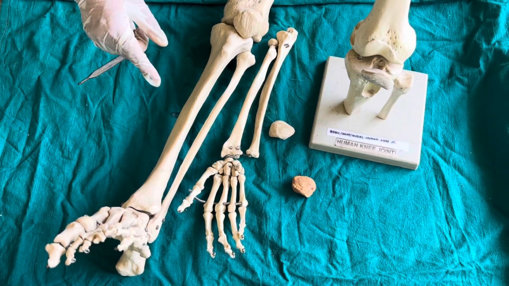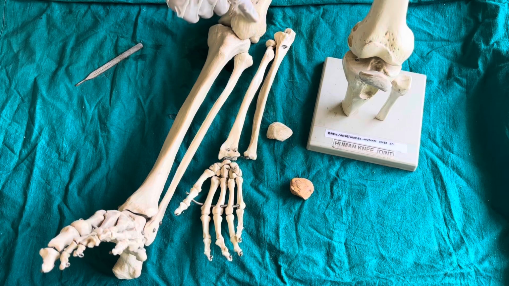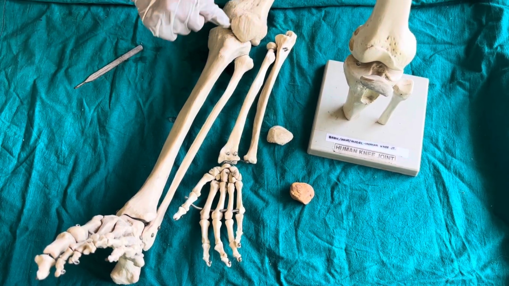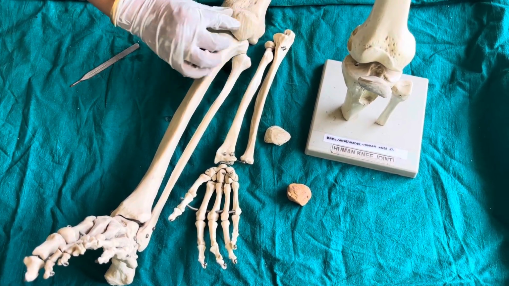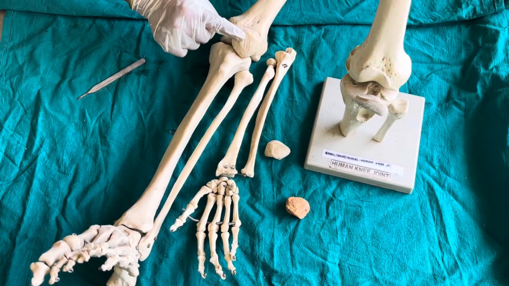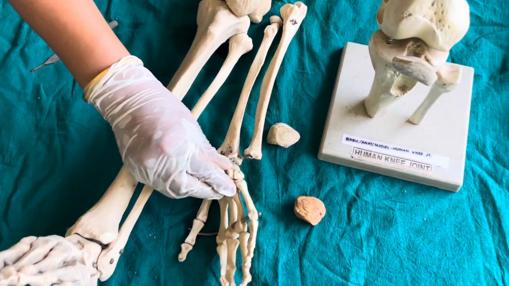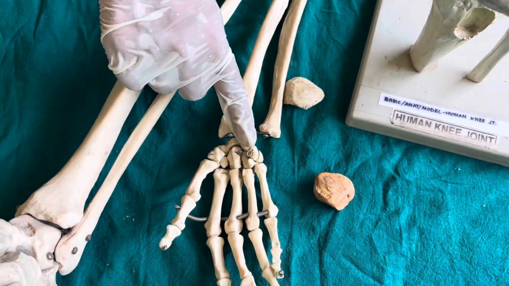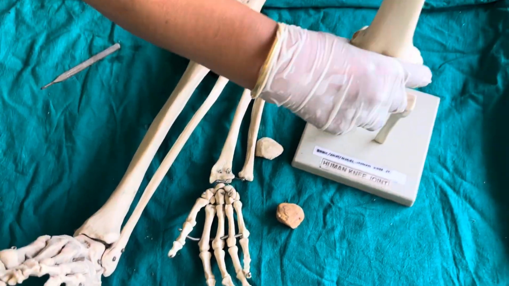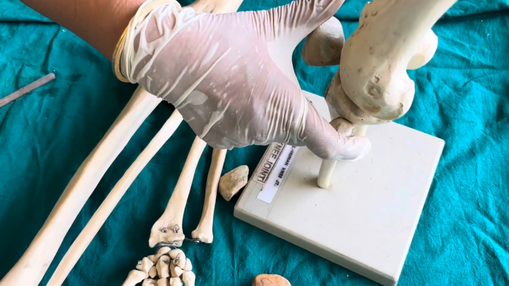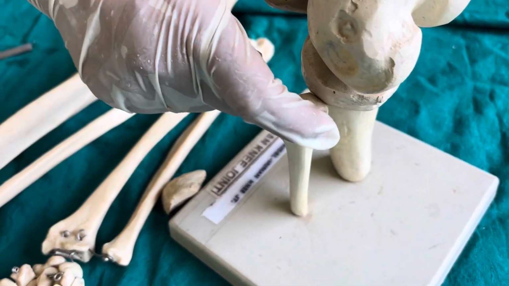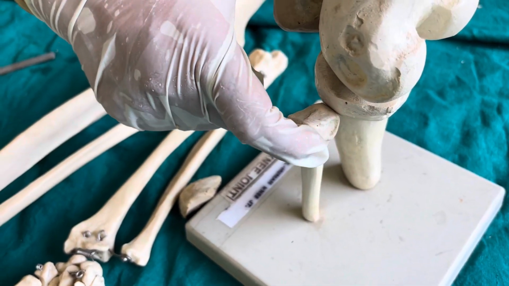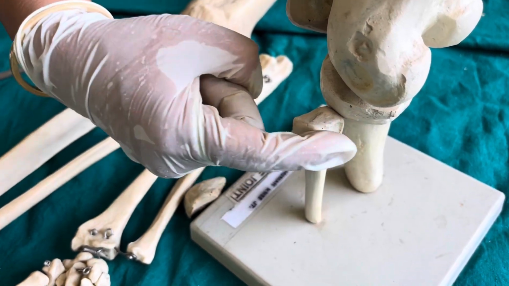Once again, the best example of a sesamoid bone is the patella at the level of the knee joint capsule under cover of quadriceps femoris muscle. Another example is the pisiform bone under cover of flexor carpi ulnaris at the level of wrist joint. Another example is the fabella, situated under cover of the lateral head of gastrocnemius behind the fibula.